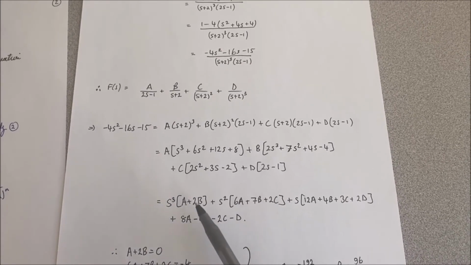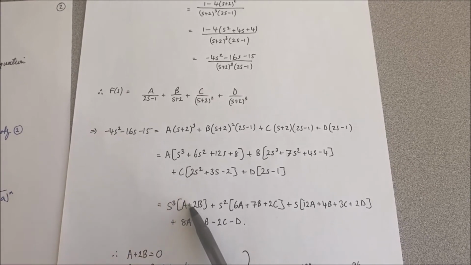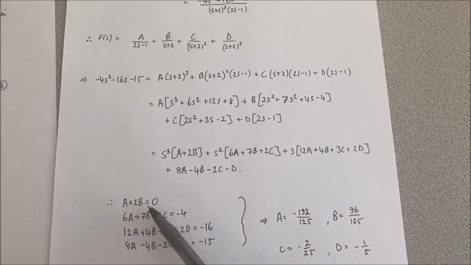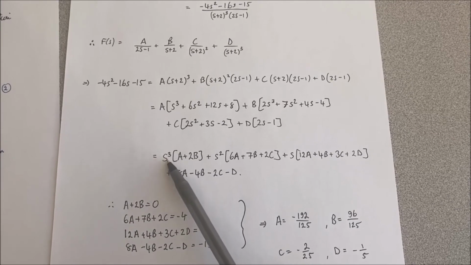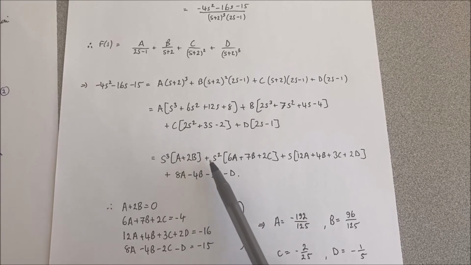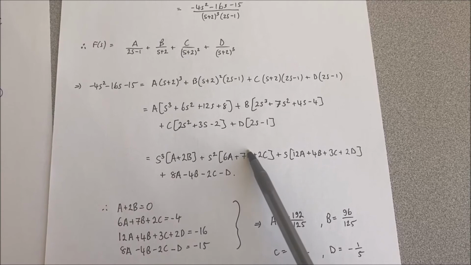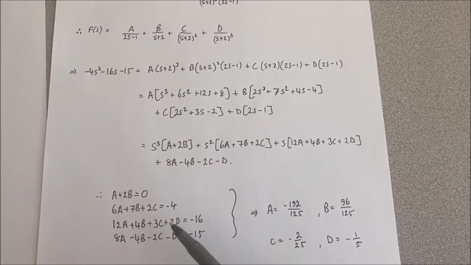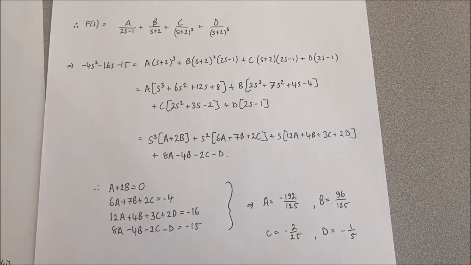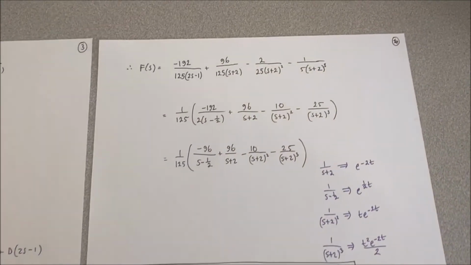So comparing these expressions to the left-hand side, I can come up with a system of 4 equations. So there are no s cubed terms on the left, so this should be equal to 0. I have minus 4s squared on the left-hand side, so all of this stuff should be equal to minus 4, and so on. And then I've got a system of 4 equations, 4 unknowns that I can solve for A, B, C, and D.